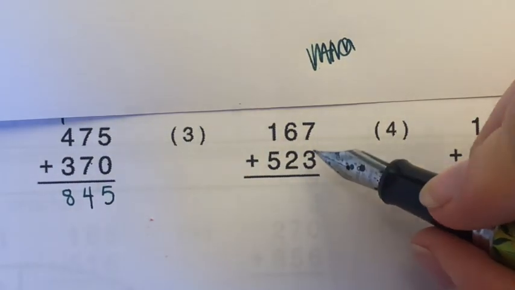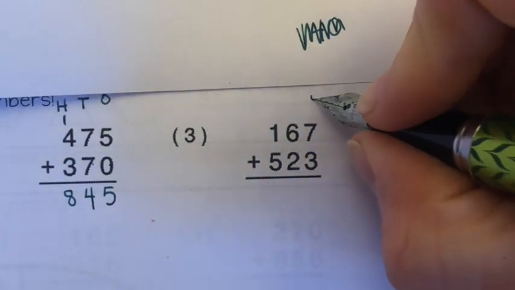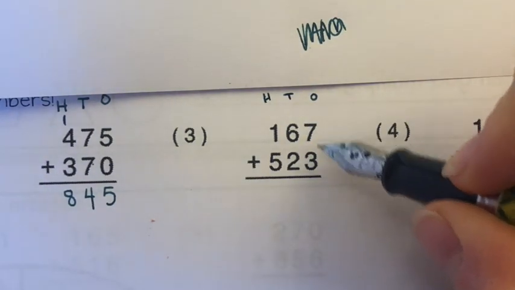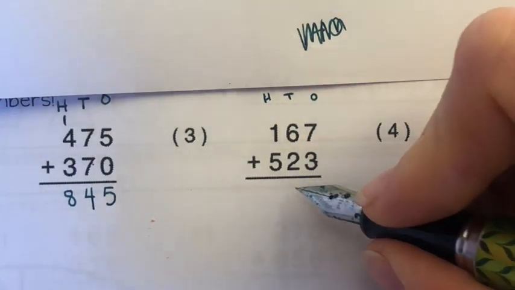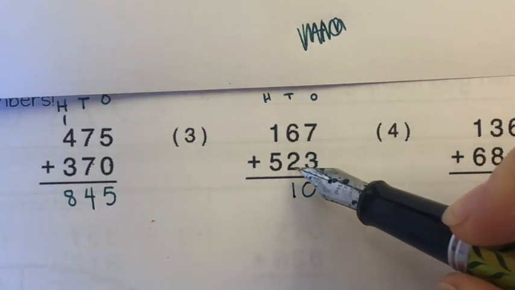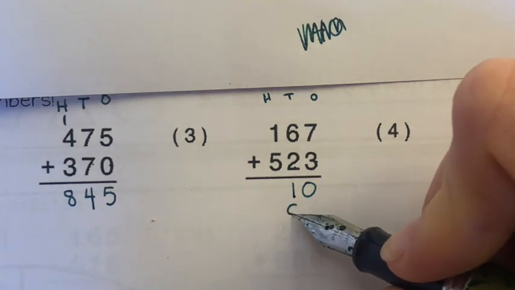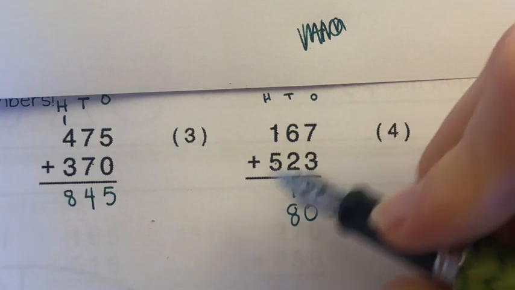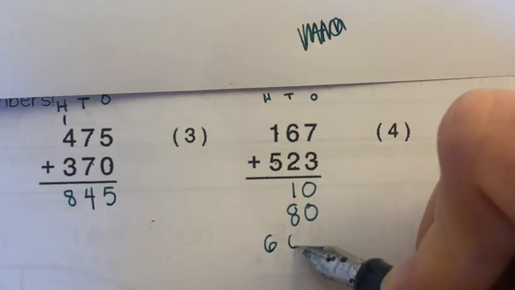So 7 plus 3. Again, I add my ones, I add my tens, I add my hundreds. I'm going to start by adding my ones. 7 and 3, well, that's a name for 10, so I just write 10. Now I move on. 60 plus 20 is 80. And then I add my hundreds. 100 plus 500 is 600.